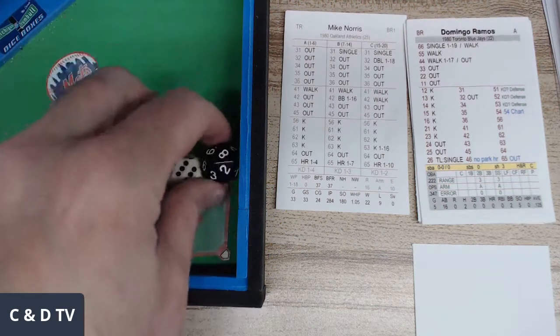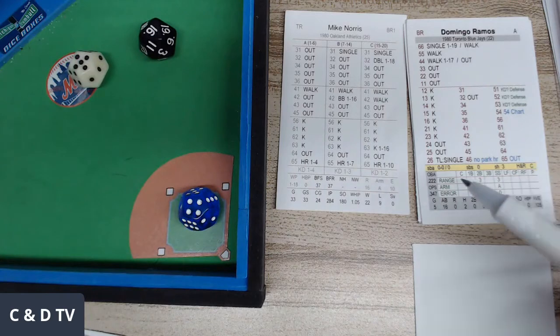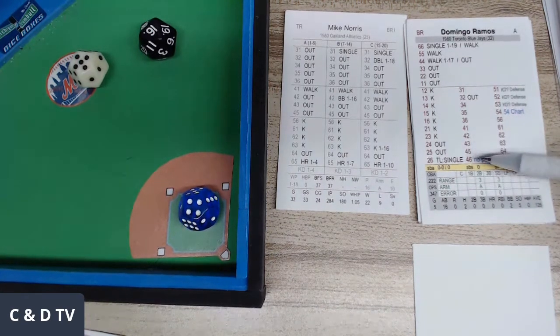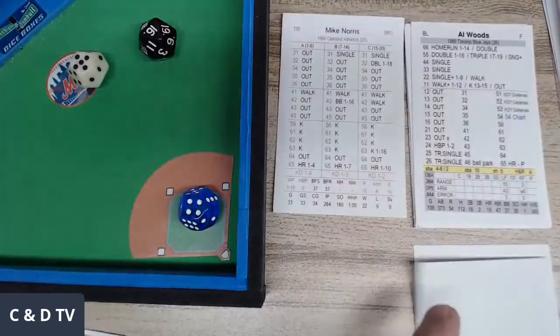Let's see what happens in this game. So far, it's one batter, one home run. Here's a pitch from Norris, and that's a 45, and a 45 is a blank. Norris is a B, and that's going to be a 6, which is a ground ball to the shortstop. And it's Guerrero, and he throws out Ramos. 1 down.